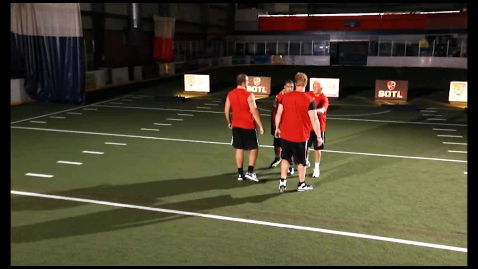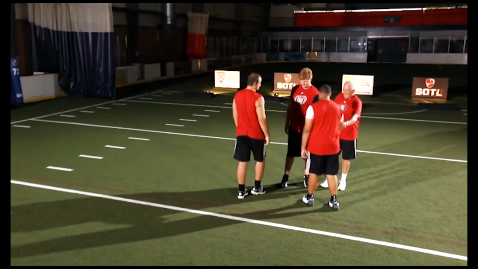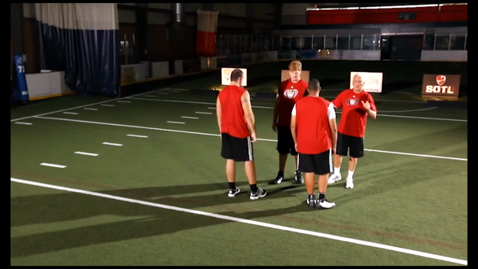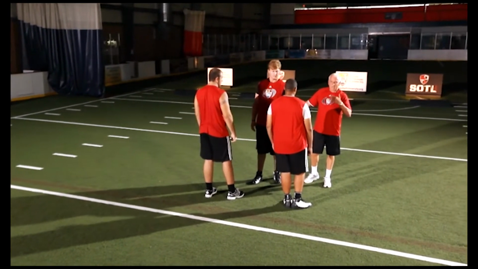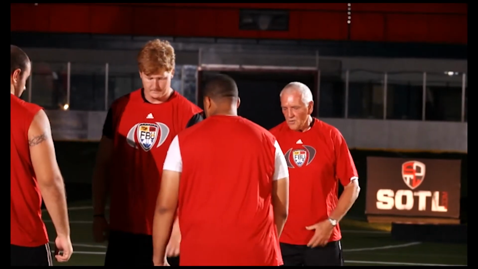Dash, come to right tackle. Dash is an 8th grader who has never, ever done this. In an FBU camp, though, he will. We're teaching all the kids in FBU this technique because it is the technique that people are going to now.